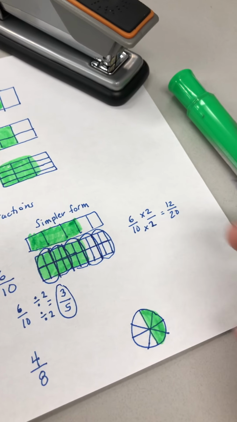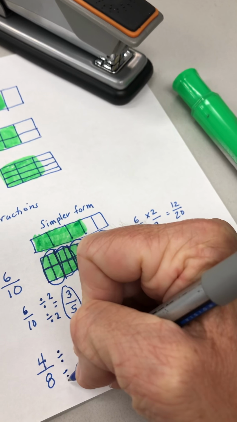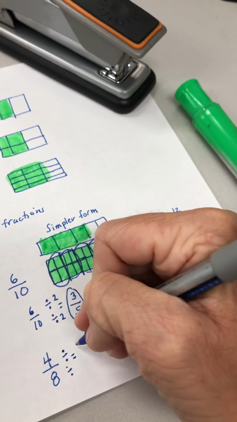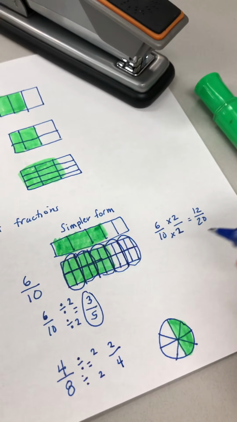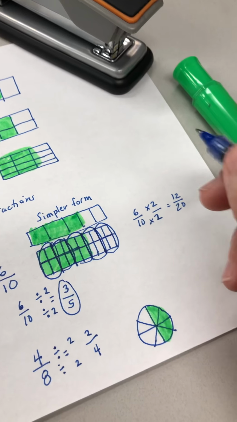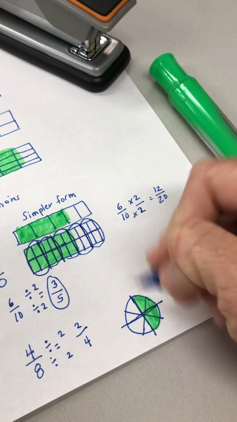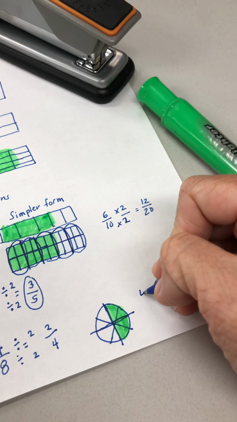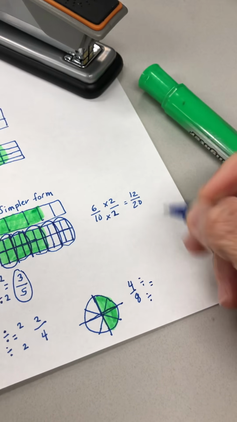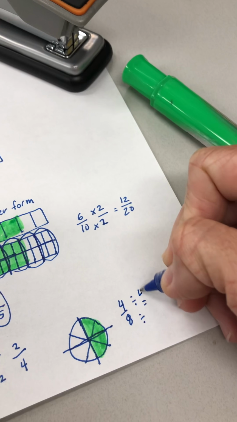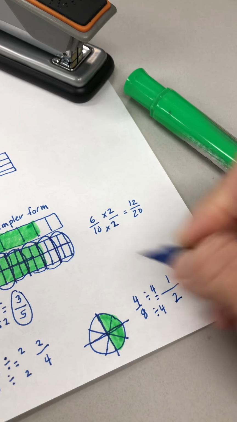All right, here's 4/8. Is there a way that I can make this into a simpler form? Again, these are even numbers, so students might immediately think I can divide by 2. Okay, that would give me 2/4, which is a simpler form, but it's not the simplest form. 2/4 would be like this. So we do have 2/4 here, but there's an even simpler way. The simplest way is to divide by the largest common factor to both of them, which is not just 2, it's 4. So divide by 4/4, and I'm going to get 1/2.